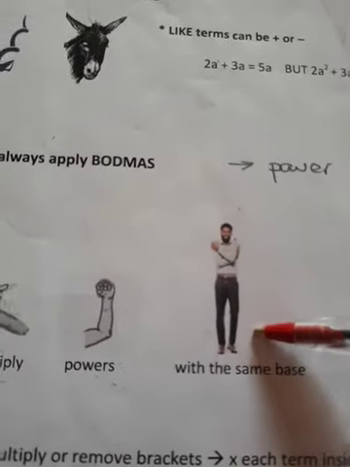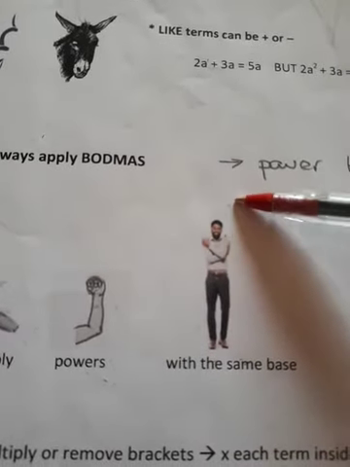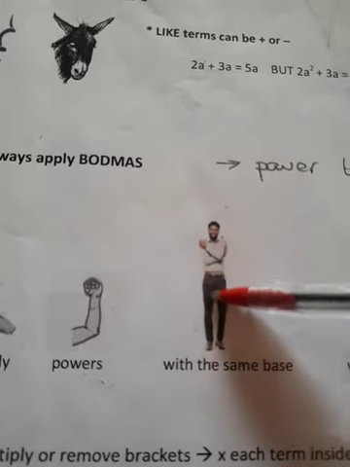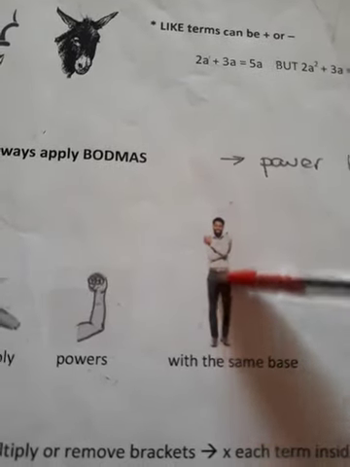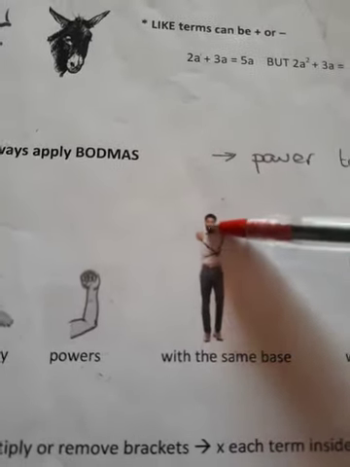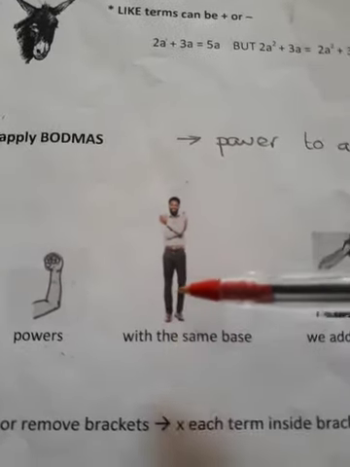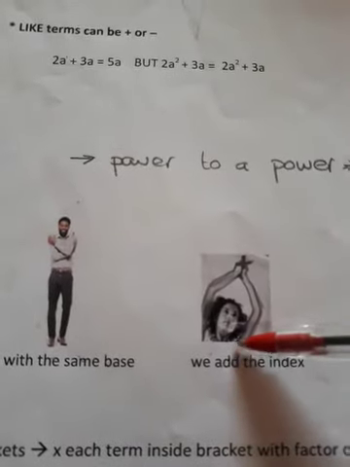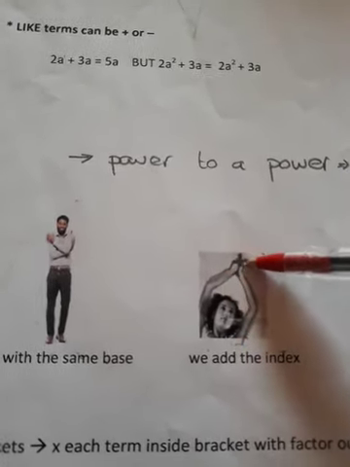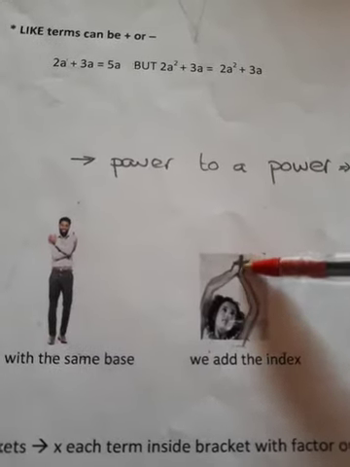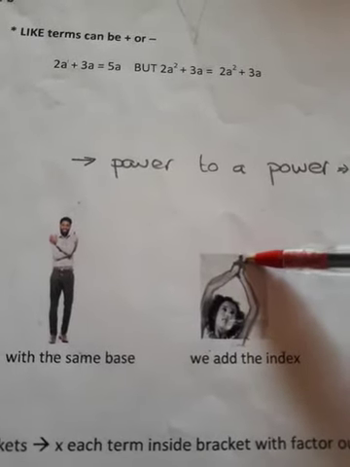Then with the same base, if we raise our fist to the top, then the body is the base. It is standing at the bottom. So we just simply show our body and we say with the same base. And then we again say we add the index. So we raise our hands and with our fingers we show an addition sign.